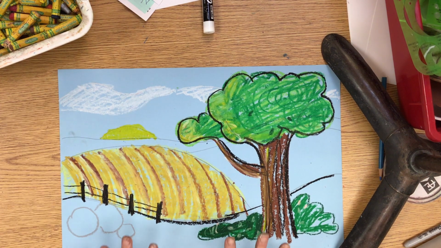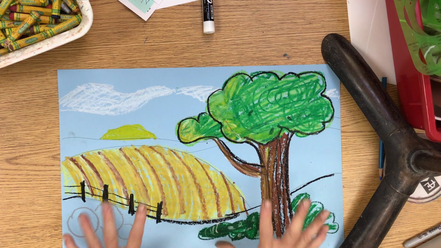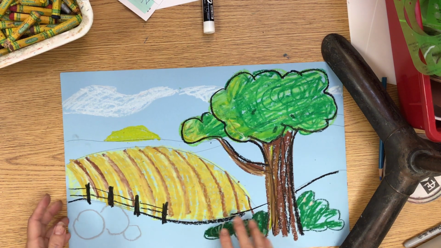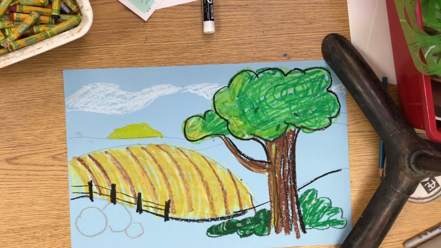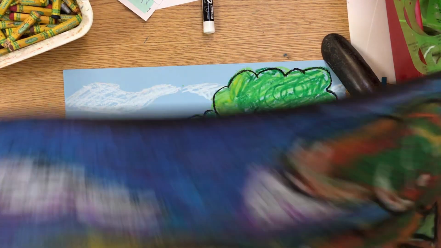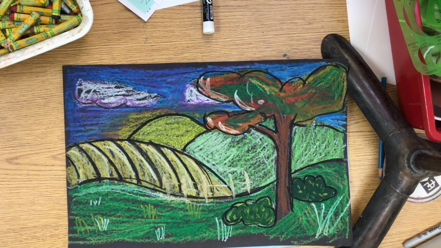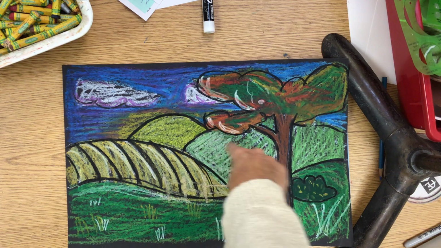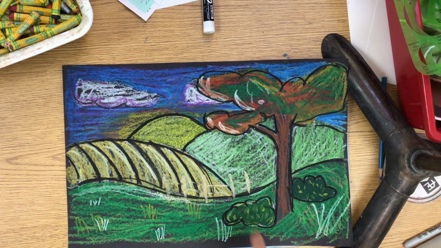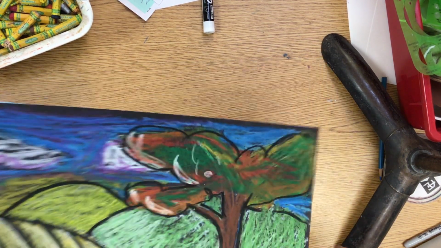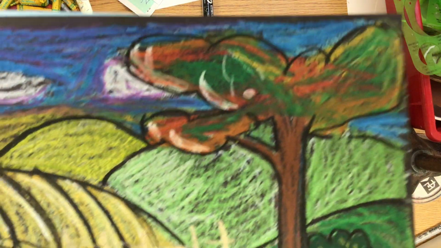Okay, so step 1, draw. Step 2, color. Step 3 will be outlining and adding our little details. As you can see on this one, it was done like by a fall tree. There's some oranges and yellows, some highlights.